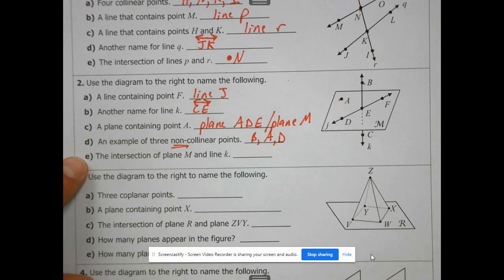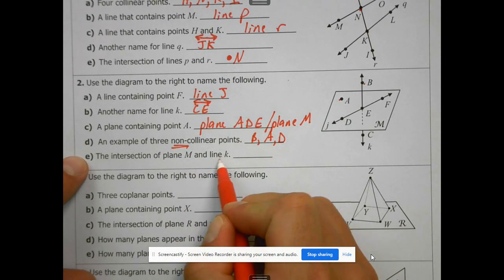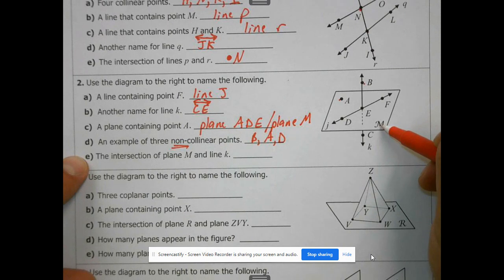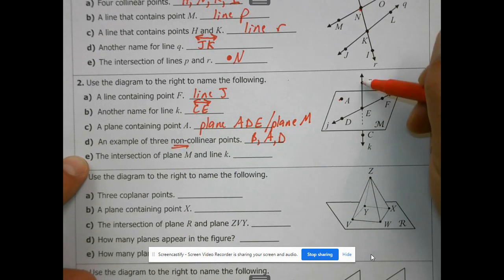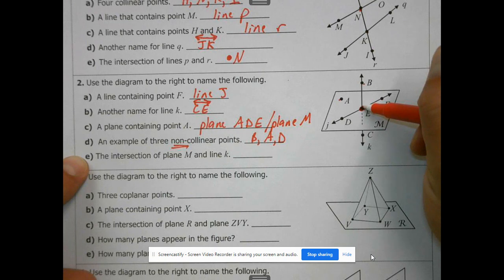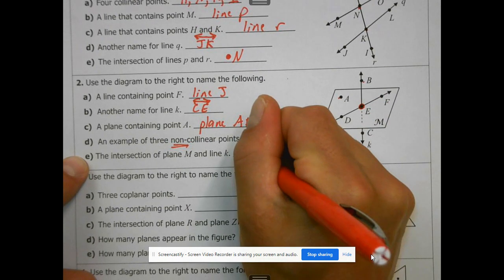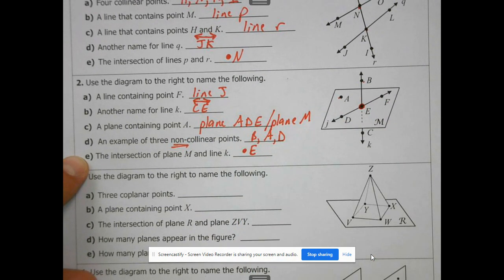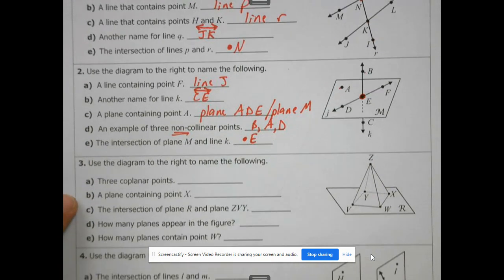E, the intersection of plane M and line K. So where does plane M intersect with line K? Okay, the flat surface is plane M. Line K is right here. This line is going through the plane. So this line goes through it, and it goes through the plane at point E. That's a tricky one. 2 more sections.